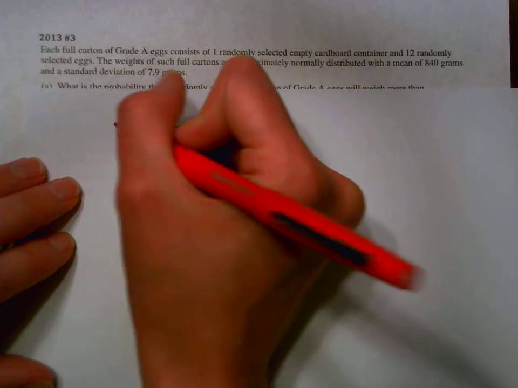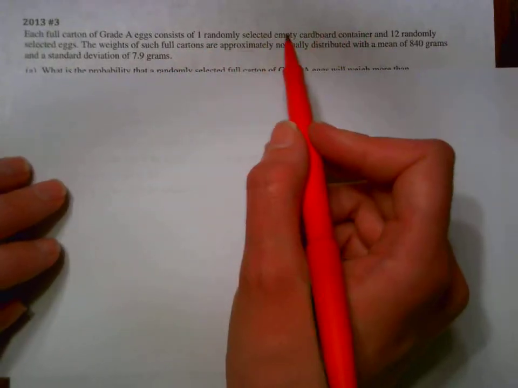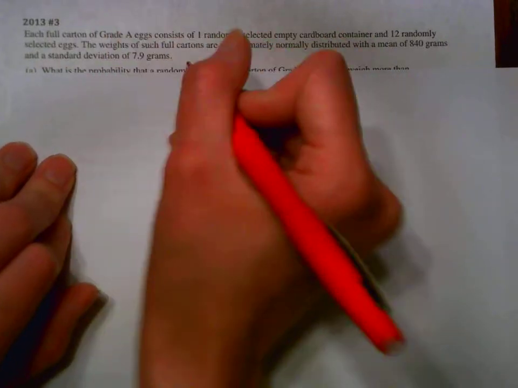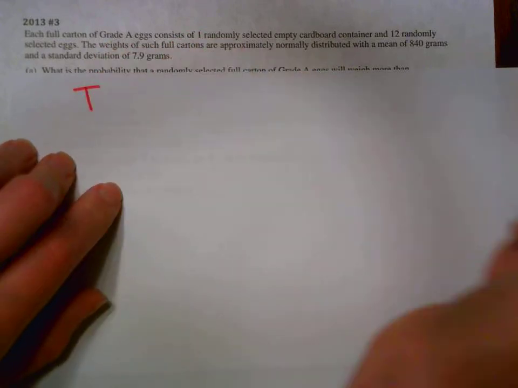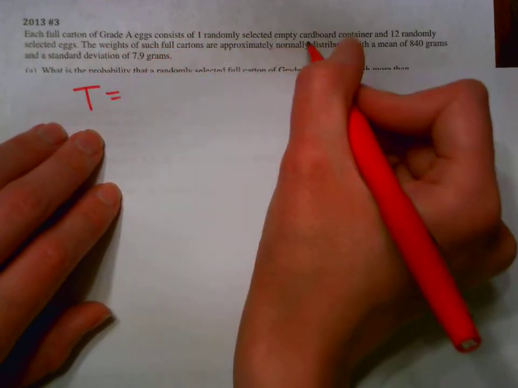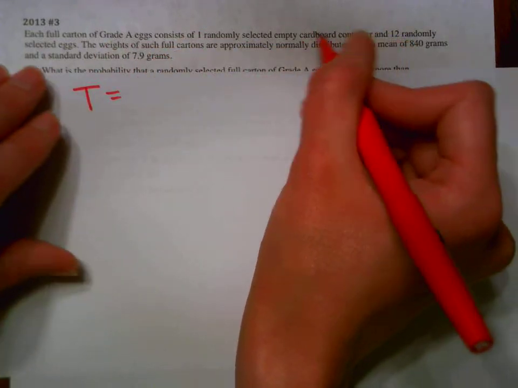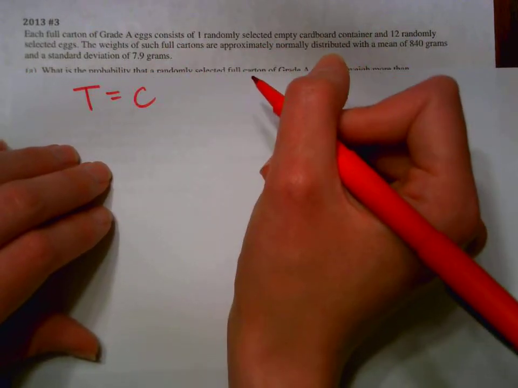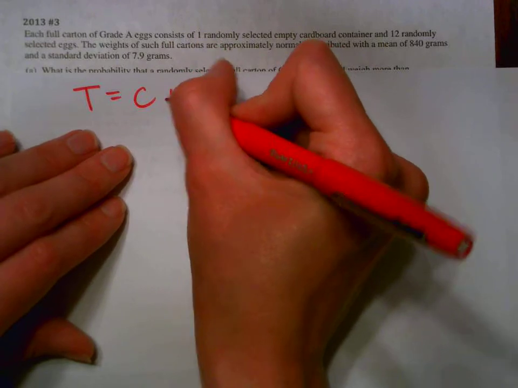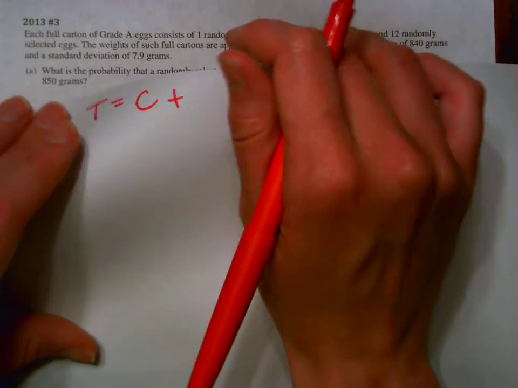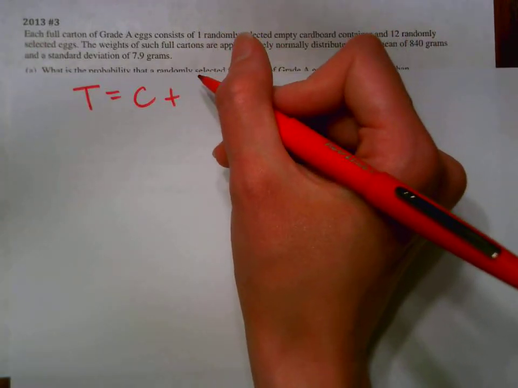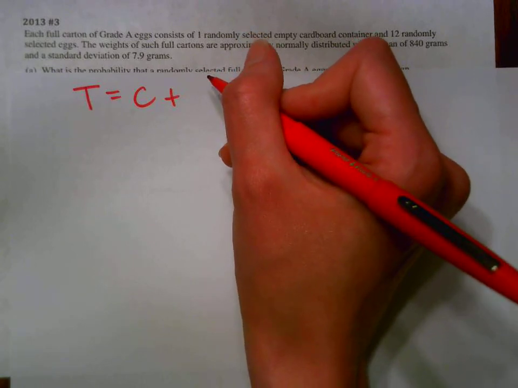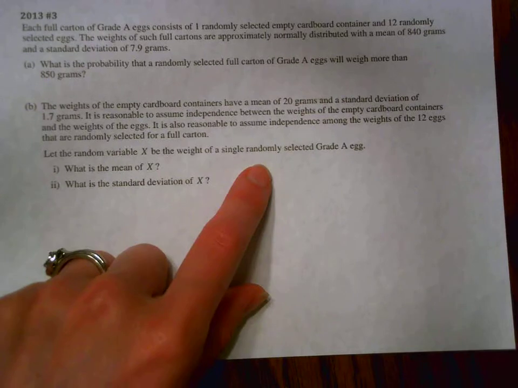If I go ahead and make this a random variable, right? So I know the total weight is equivalent to one cardboard box, which I can make C, or the cardboard container, plus 12 randomly selected eggs. So be careful. Theoretically, let's say X represents the weight of a single randomly selected egg.